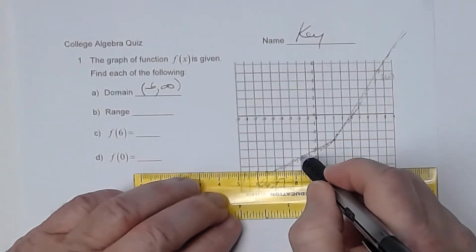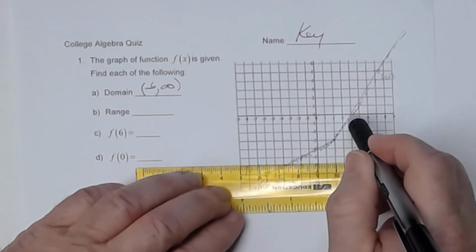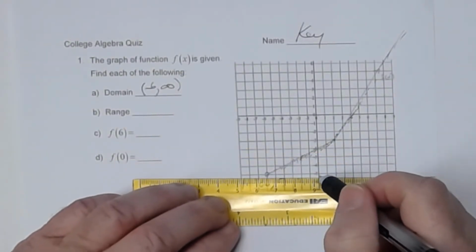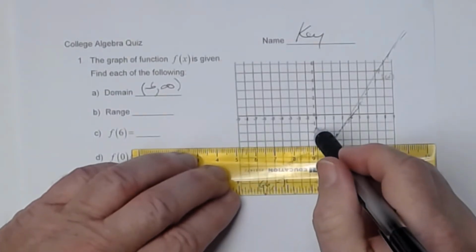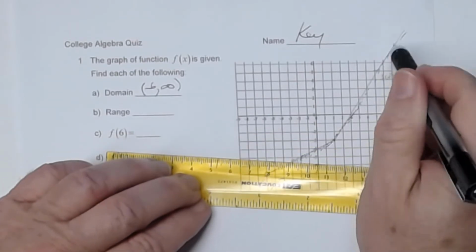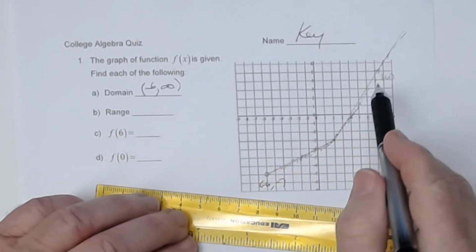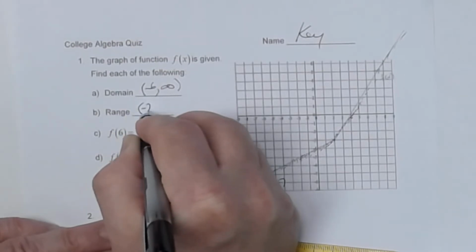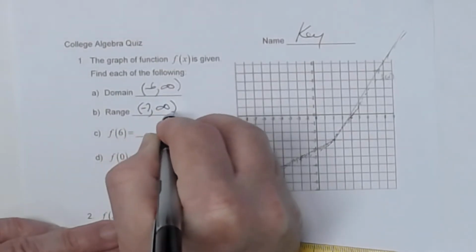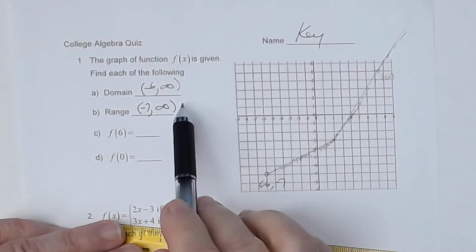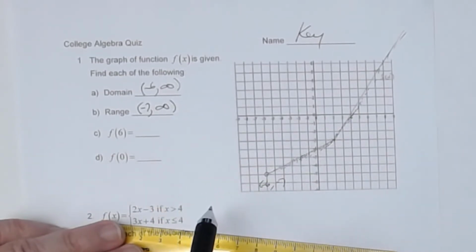So for every point on this graph, the y coordinates are going to be anywhere from -7 all the way to infinity, because remember this arrow right here. It doesn't stop, it just keeps on going. So that's your range. It'll be (-7, infinity), with a parenthesis at -7. And remember, whenever we talk about infinity or negative infinity, it's always an open circle.